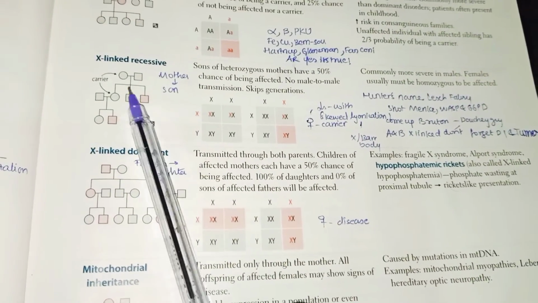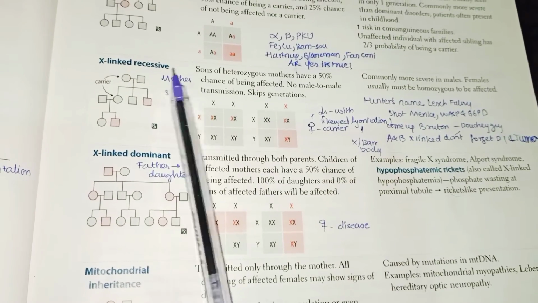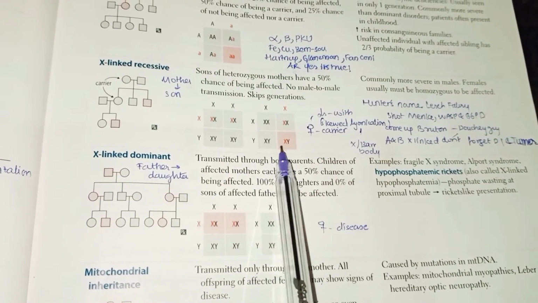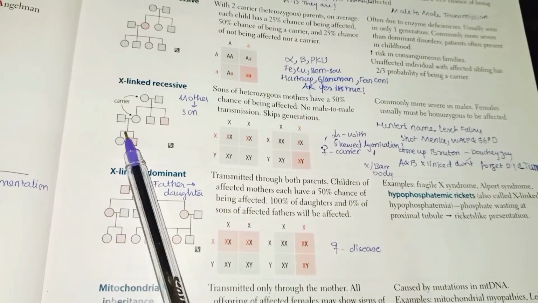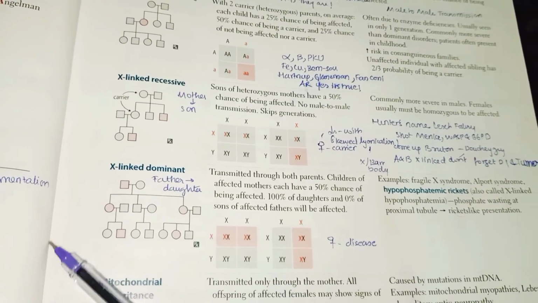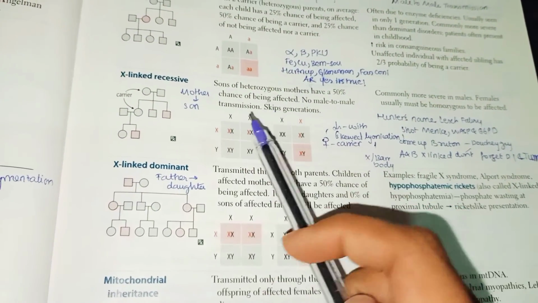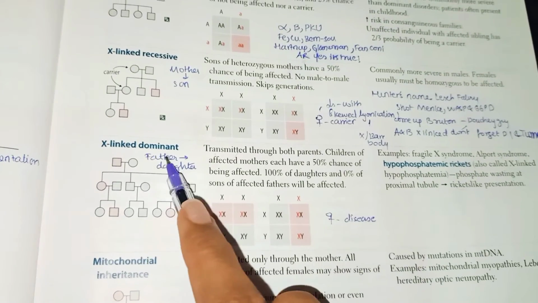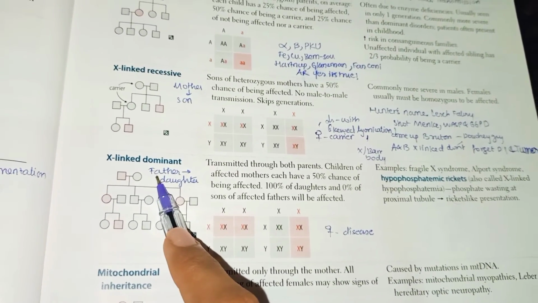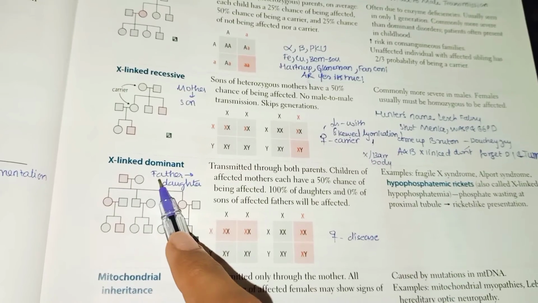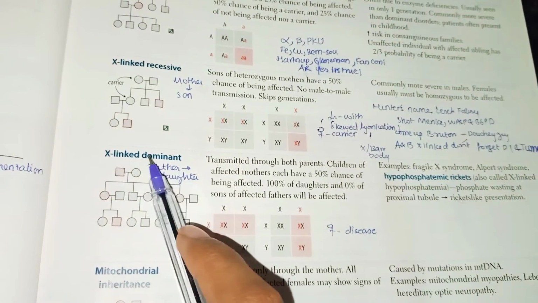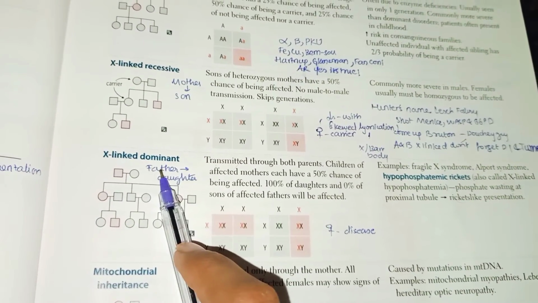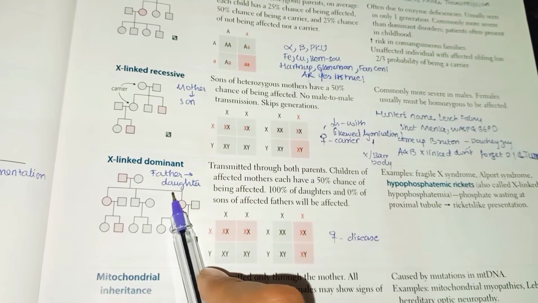Next, coming to X-linked recessive. Again, recessive means 25% of the children are affected. Very simple, right? And in X-linked disorders, you need to remember two common rules. Whenever it's X-linked dominant, I remember father as dominant and mother as recessive. So in X-linked dominant, the disease will spread from the father to the daughter.